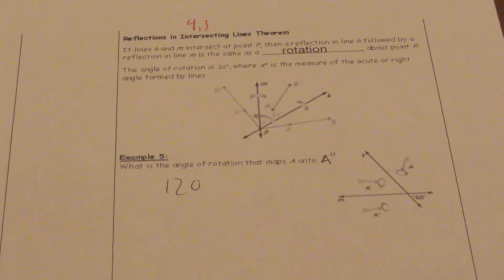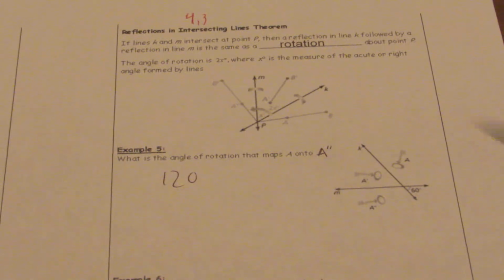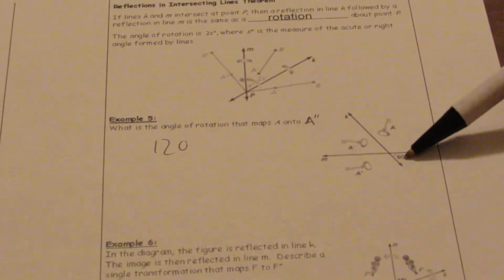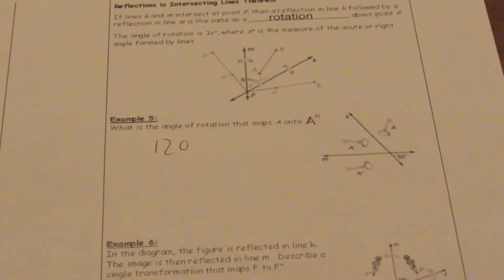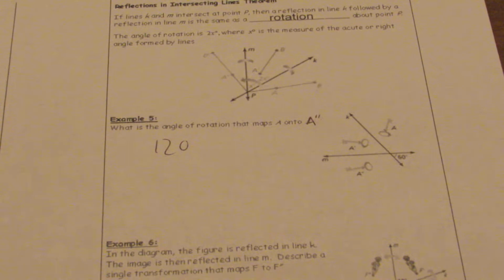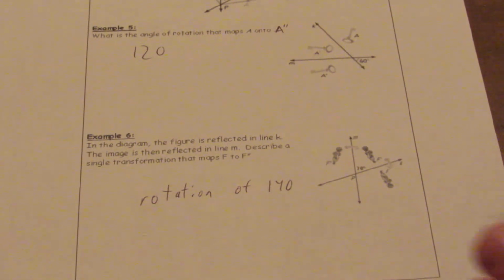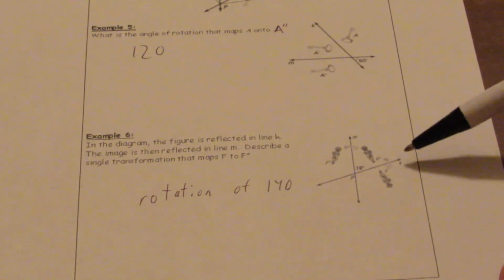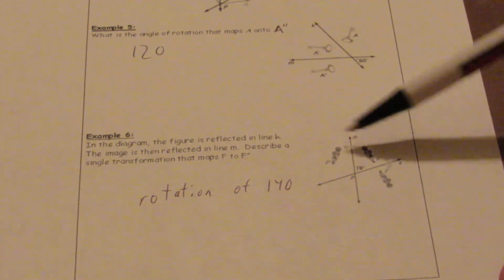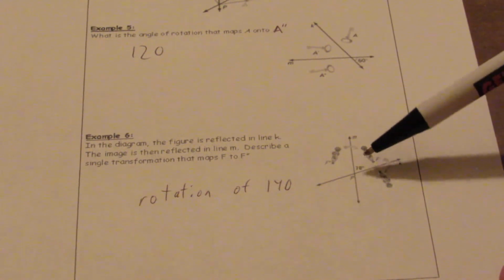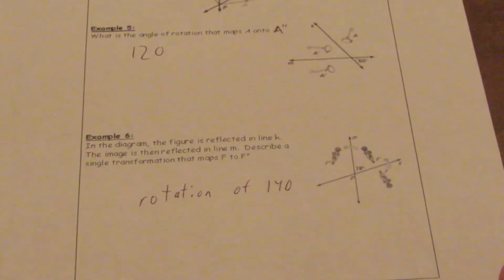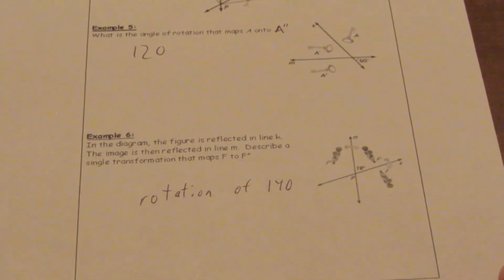So on example 5, what is the angle of rotation that maps A to A double prime? They give me this angle here is 60, so I double that to get 120. Example 6, my lines intersect. I'm reflecting across. My angle is 70, so my angle of rotation is 140.